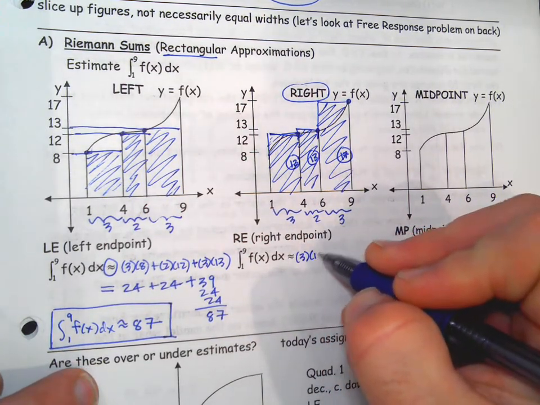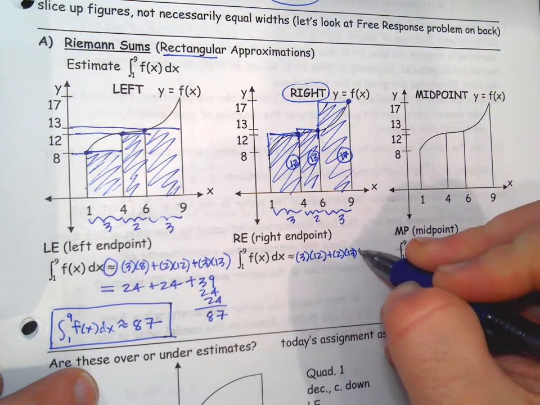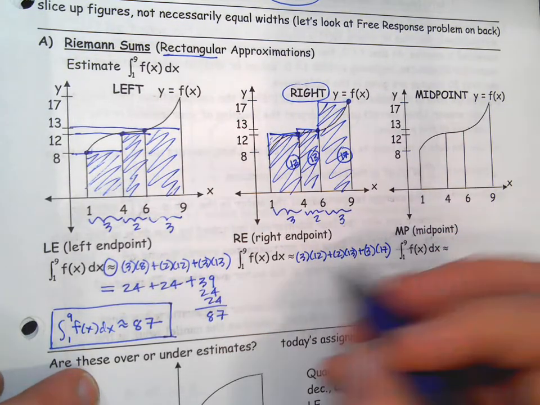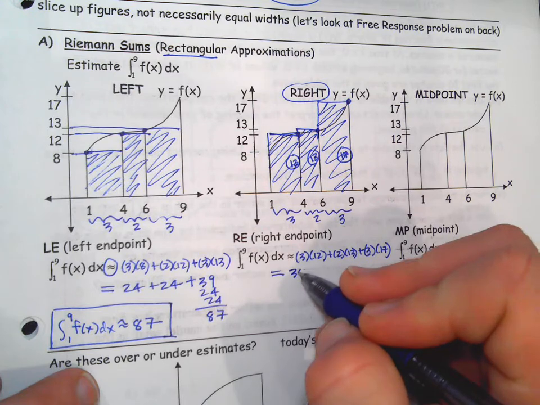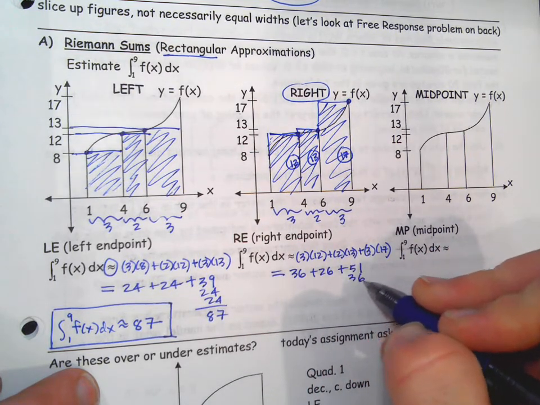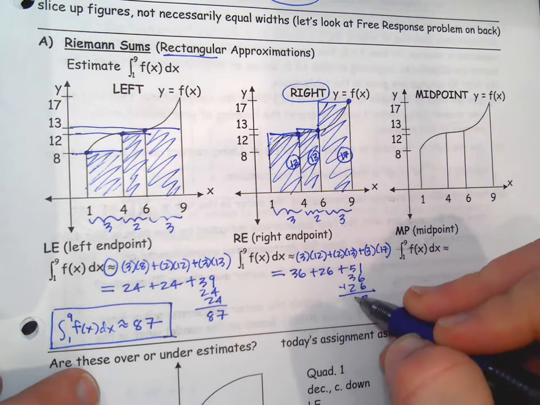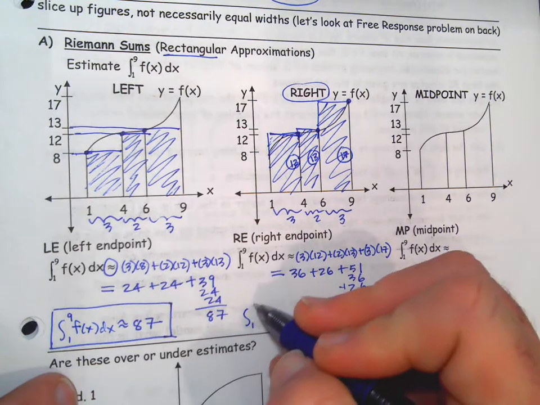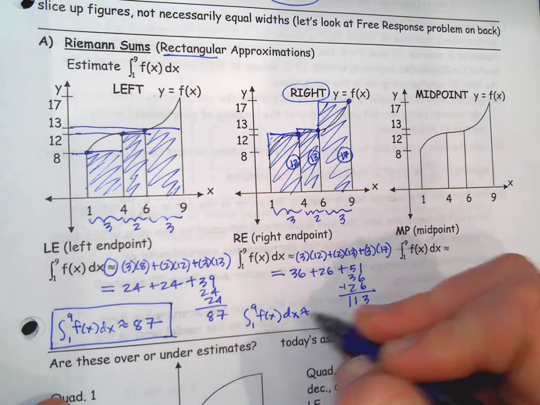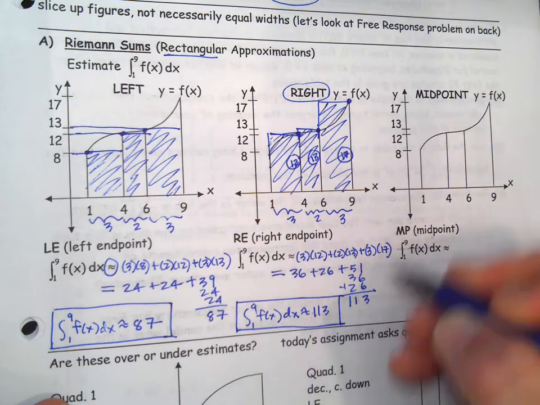Base times height, base times height, base times height, and we get 36 plus 26 plus 51. Do a little work here, vertical addition, 12, 13, add 1 to 10 is 11. So the integral from 1 to 9 of f of x, it's the same function we're estimating, but with this approach, we get 113. And this is obviously an overestimate. It's more than the actual value.